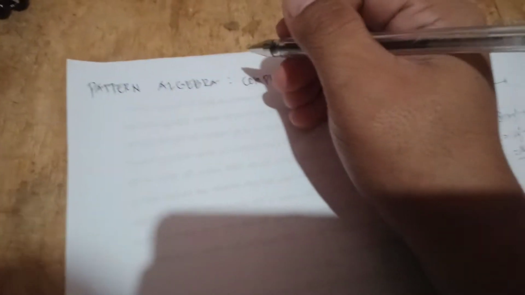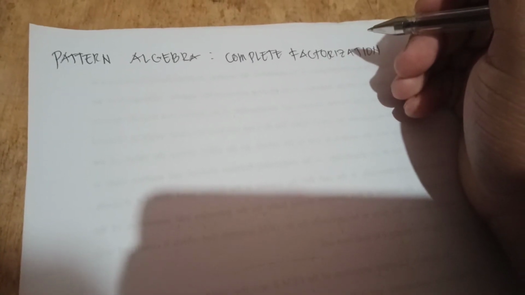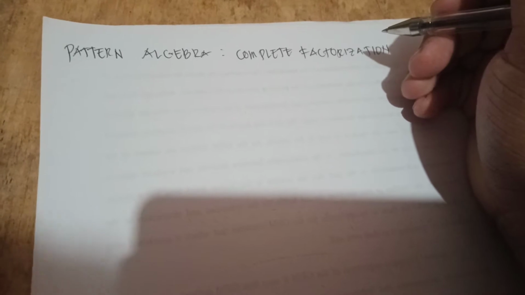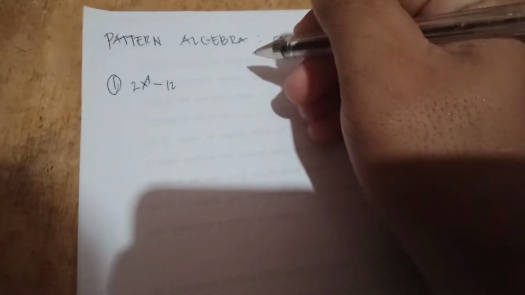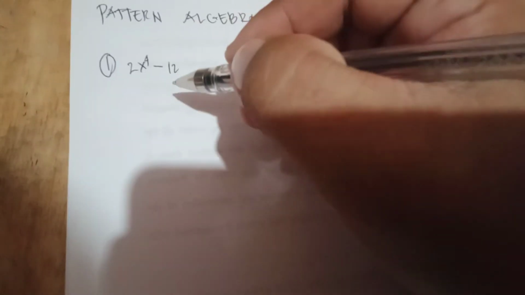So in this topic, we will be having our basic pattern in algebra on how to have a complete factorization. So the first example is 2x^4 - 12. First thing, you have to find the greatest common factor for these two expressions, these two terms.